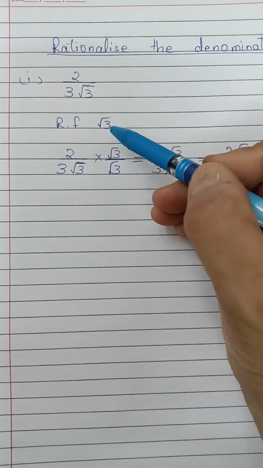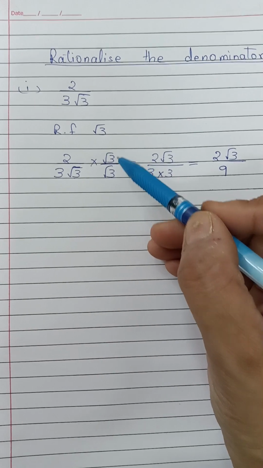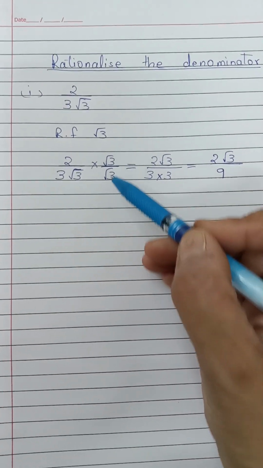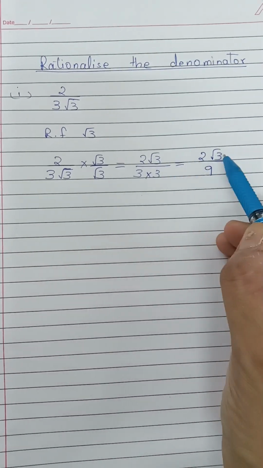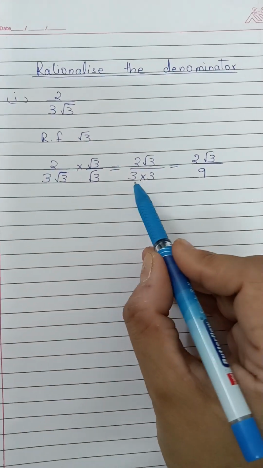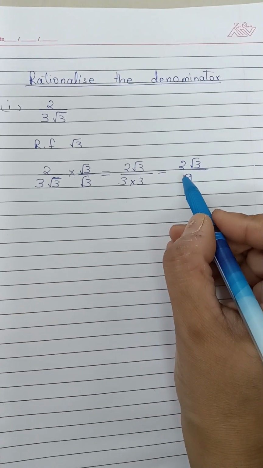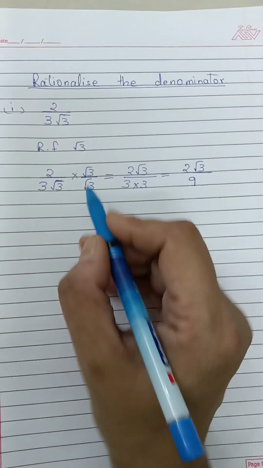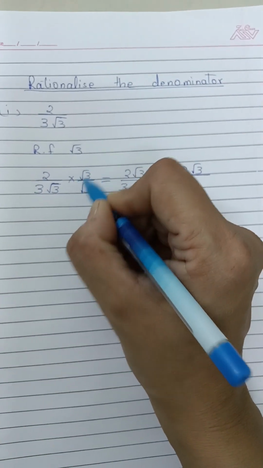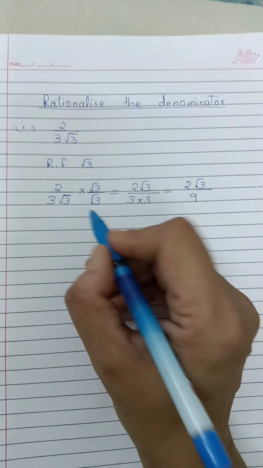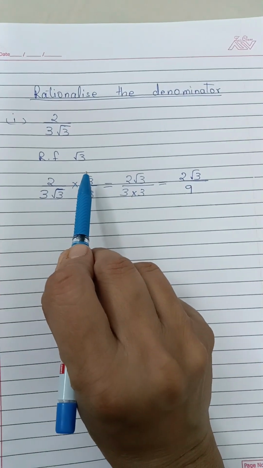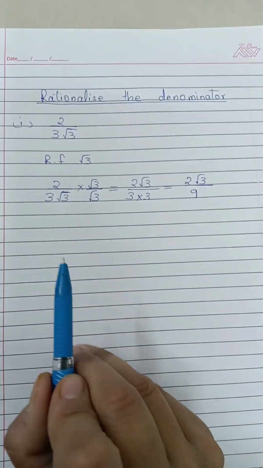See, the rationalizing factor is root 3. What I did is I multiplied root 3 to both numerator and denominator, and finally I had this. So the shape has changed, the appearance of this number has changed. Mathematically the value didn't change because we are multiplying the same thing to the numerator and denominator. So basically we are multiplying it with 1, and 1 is the multiplicative identity.